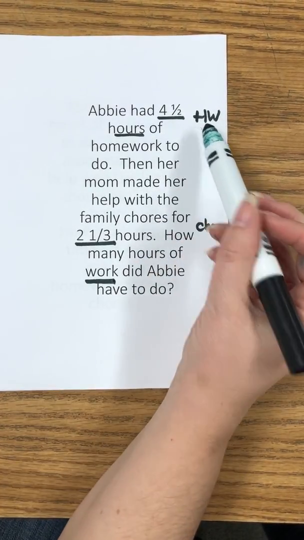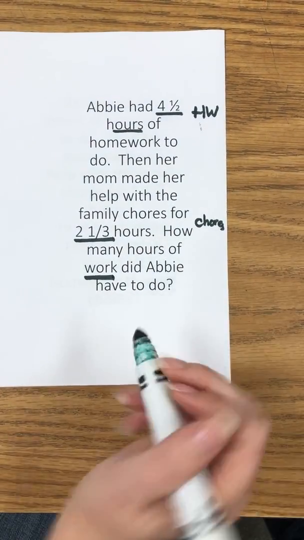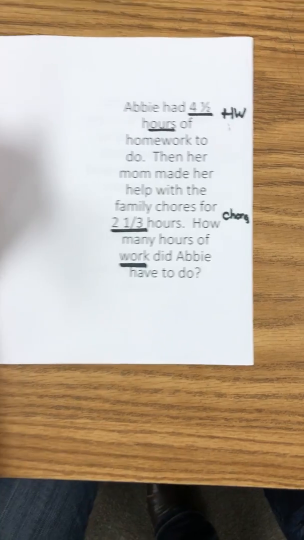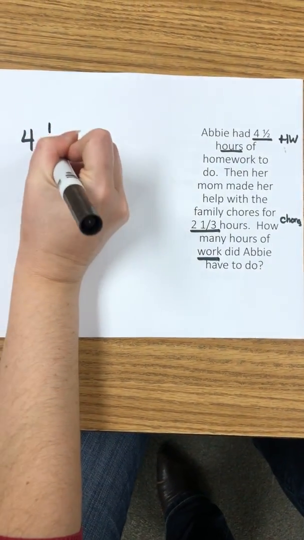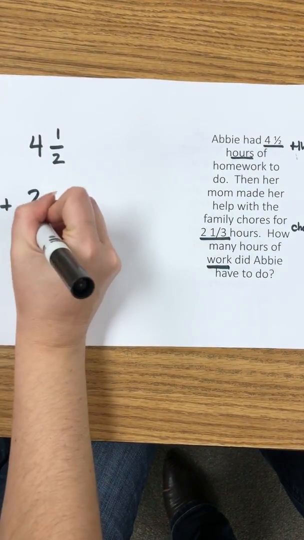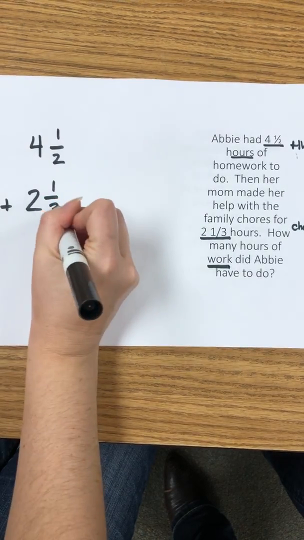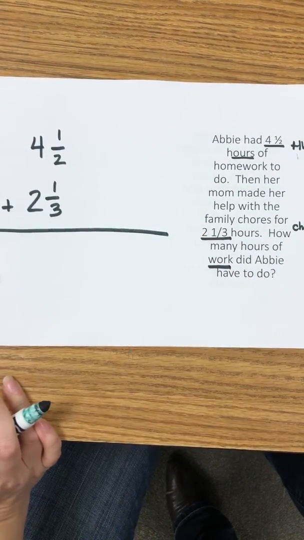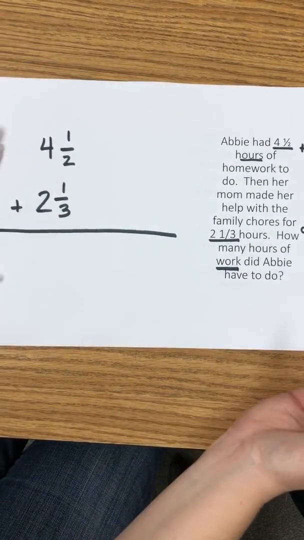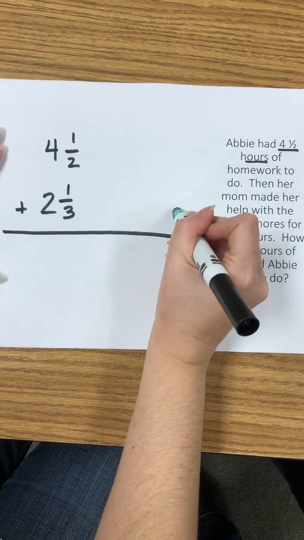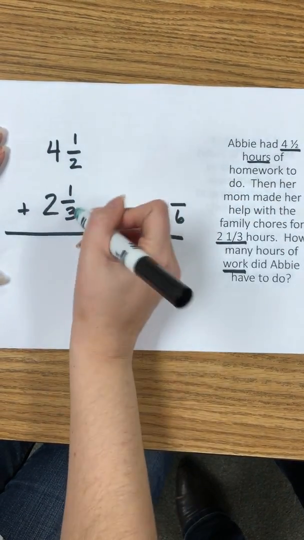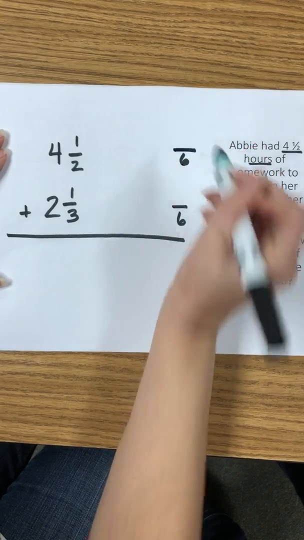Well, homework is a type of work, so are chores. So this is going to be combining both together. So that means I have to add. So I'm going to write 4 1/2, and I'm going to write 2 1/3. And which one I put on top does not matter, because order doesn't matter in addition problems. I need to find a common denominator just like before. So I'm going to use 6 because 2 times 3 equals 6.